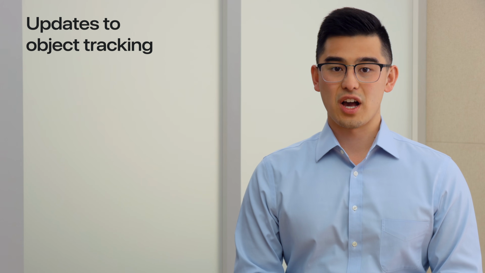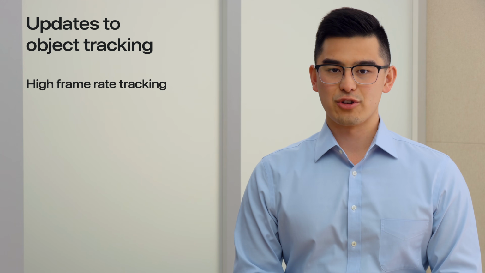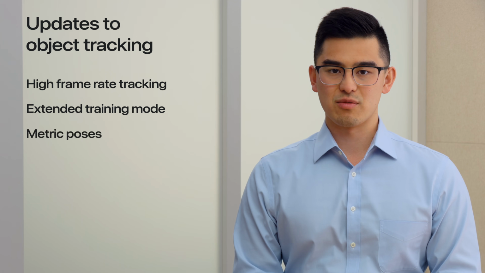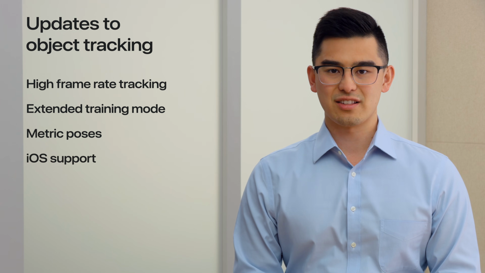Object tracking now supports high frame rate tracking. This enables your app to have a better understanding of the position of objects as they move in space. Along with this, we're adding a new extended training mode in CreateML for increased tracking accuracy and robustness, especially when holding objects in hand. To enable even more accurate tracking use cases, we're introducing an API to obtain the object's pose in metric space, unaffected by any display corrections. This is essential to enable measuring applications like the medical probe example from before. Lastly, we're bringing object tracking to iOS this year.